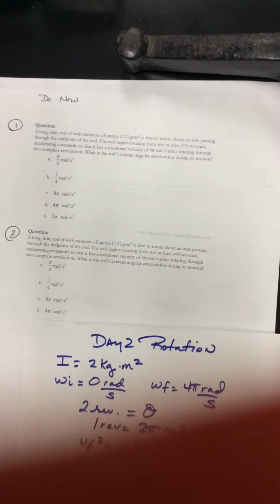And the second question here is identical. I was trying to make it easier when I Xeroxed them. I could just cut them in half, but we don't really need to do that.